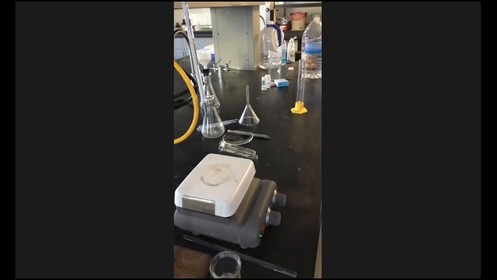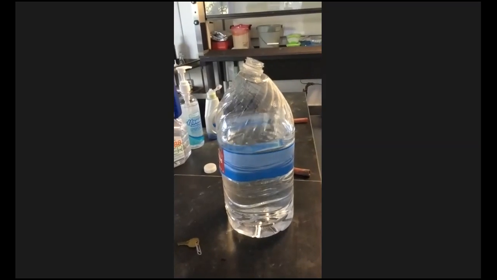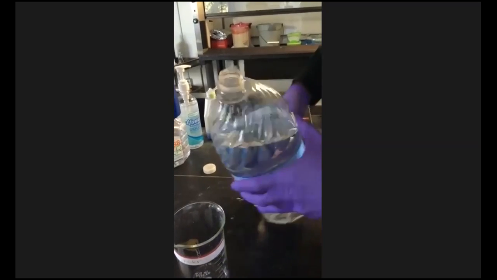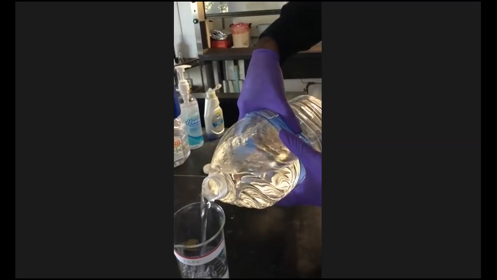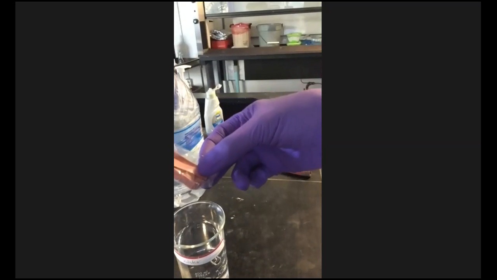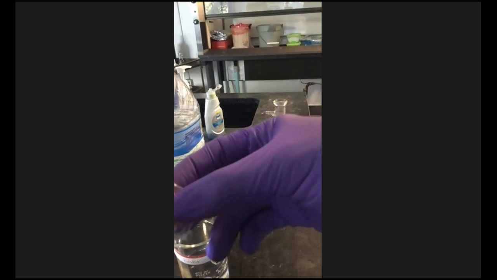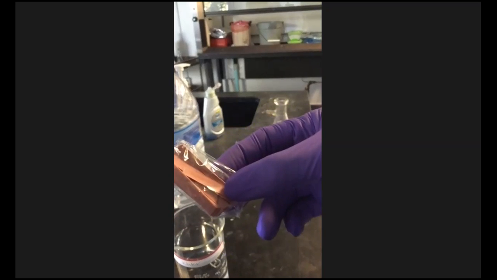So we go over here. We're just going to use the regular purified water, and I'm going to pour that here. Fill it up. And then, so here's my pH paper. If it stays red, it's acidic. All right. If it turns blue, then it's basic. Let me take that back. Stays red is neutral. If it turns blue, it's basic.